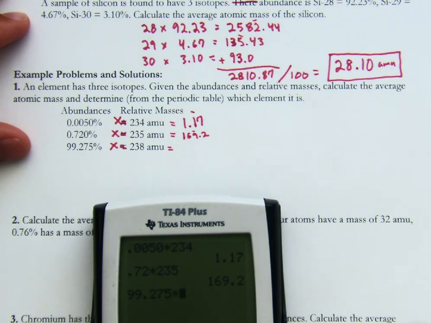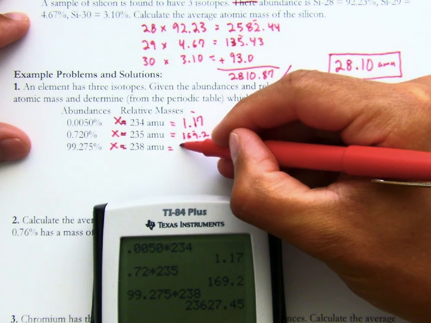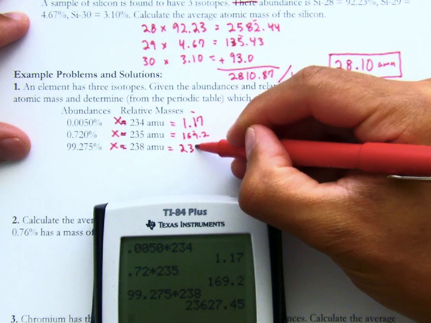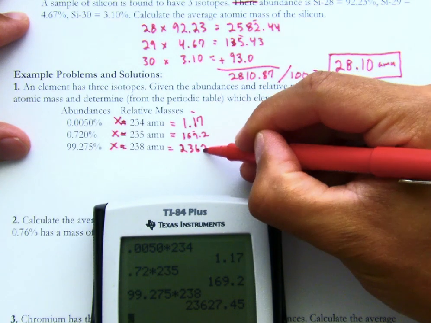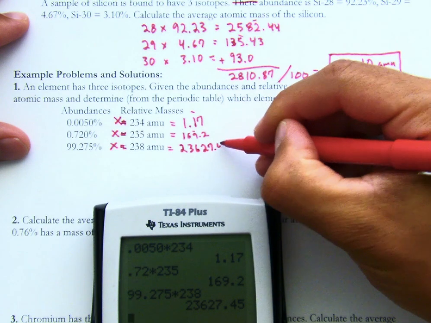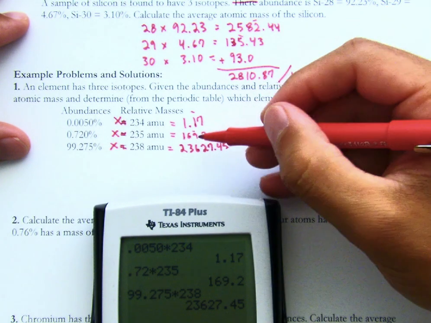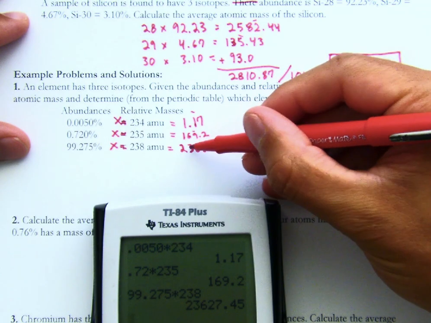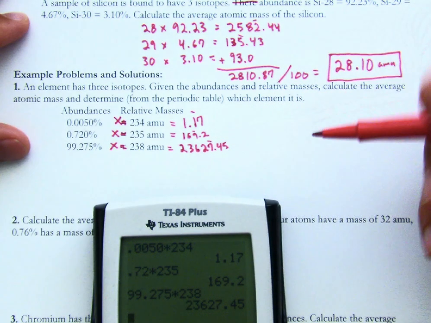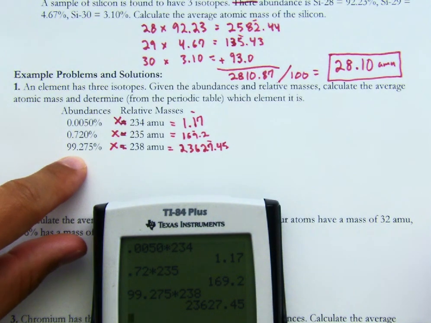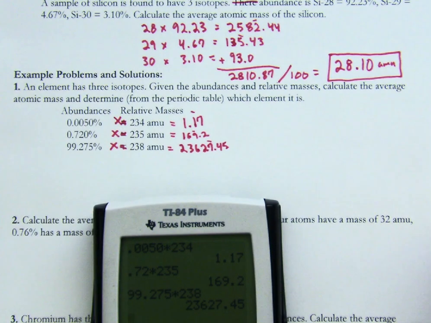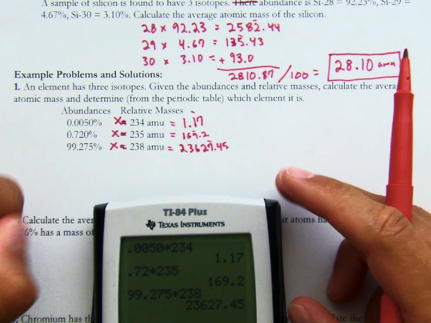99.275 times 238. So hopefully you can recognize right away this is 236, 27.45. Hopefully you can see right away if 99.275% is 238, your average should be very close to 238. Okay, it's going to maybe be pulled down just a little bit, but it should be very close to 238.